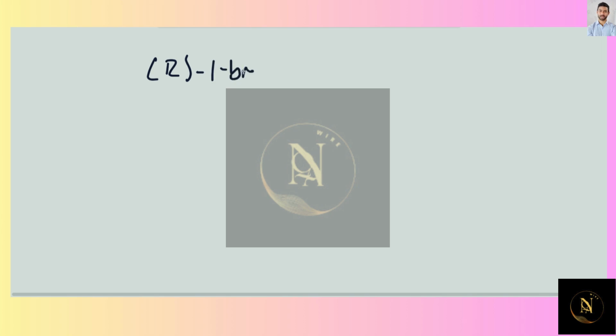Okay, we have (R)-1-bromo-2-methylbutane. So what does this look like? (R)-1-bromo-2-methylbutane.